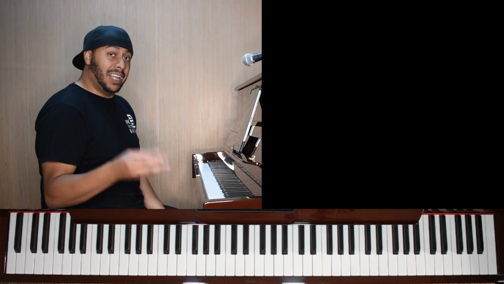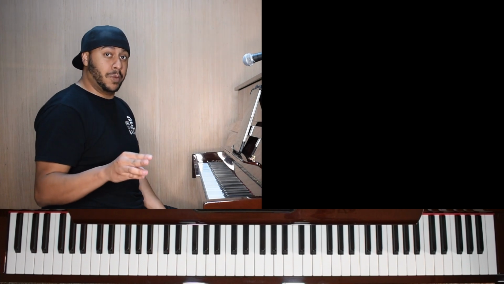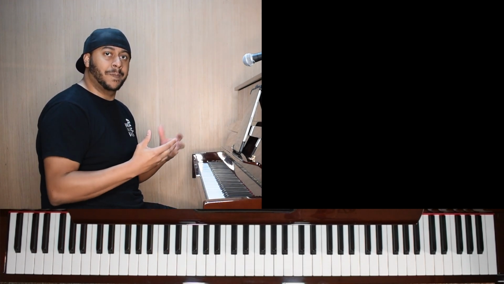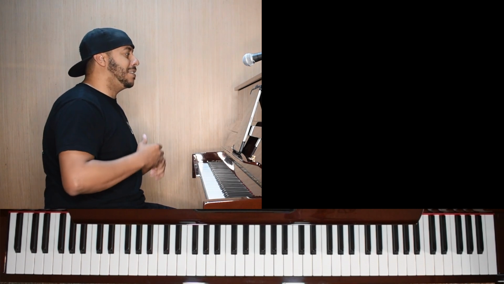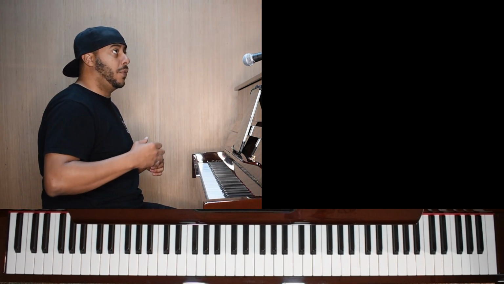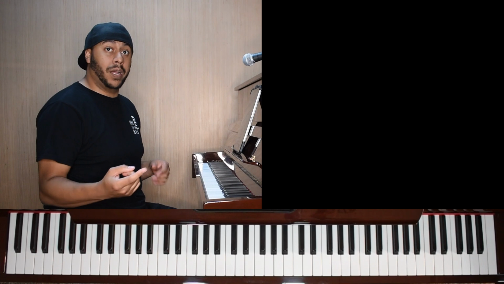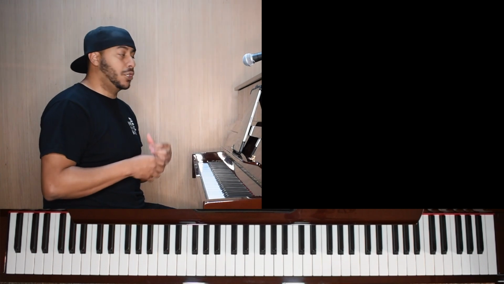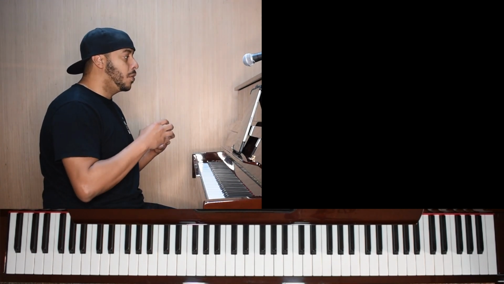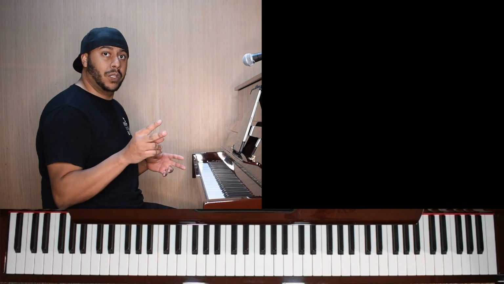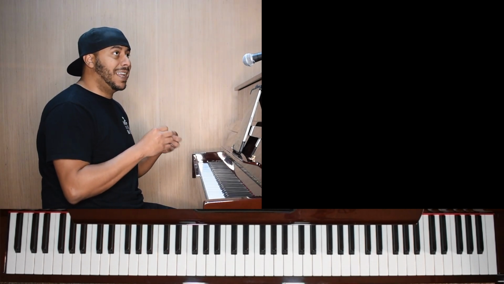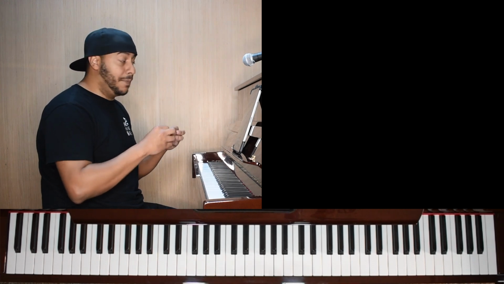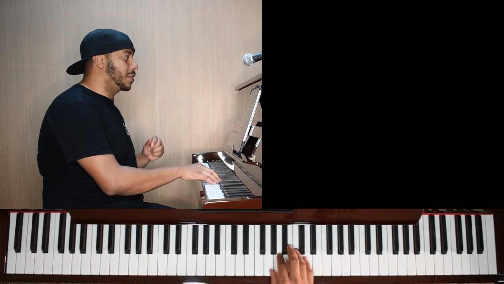This is in 3/4, so there's 3 beats per measure, but I like to feel this in 1 beat, where we have an emphasis on beat 1 and the other 2 a little bit lighter. So a lot of times when we have these quarter notes on beats 2 and 3, we can detach them and make them not necessarily staccato, but definitely released from each other. Listen to this first line.